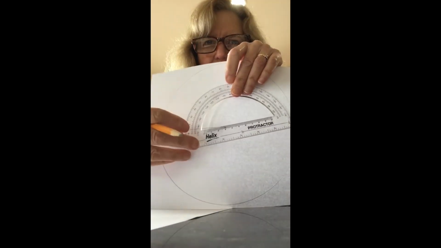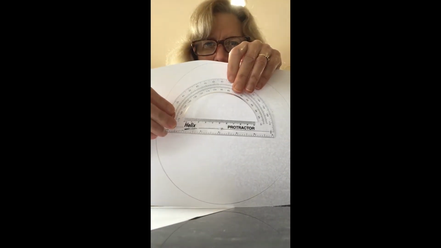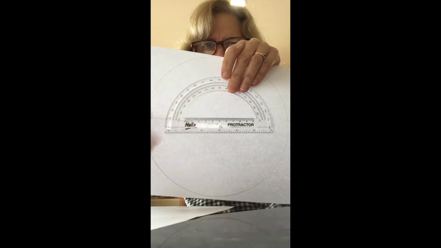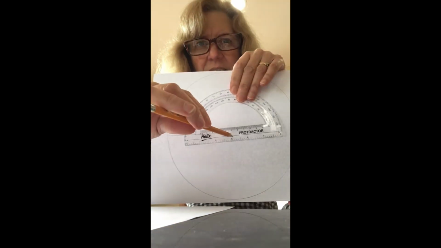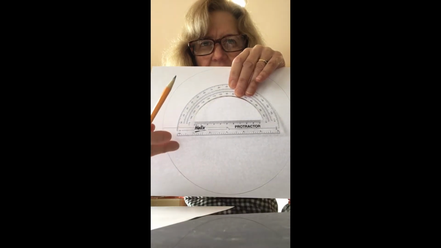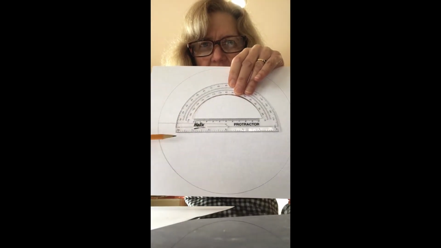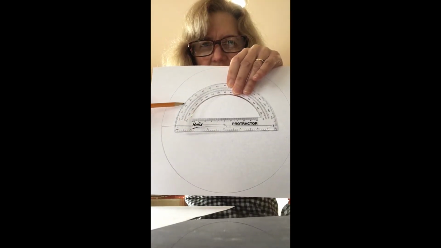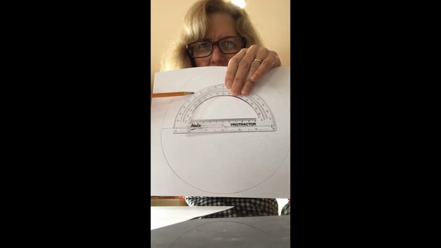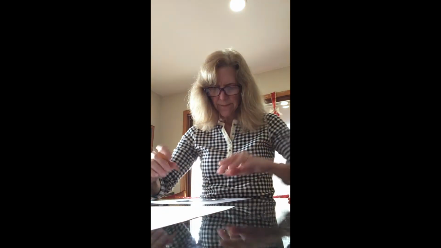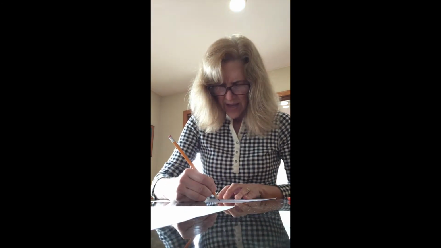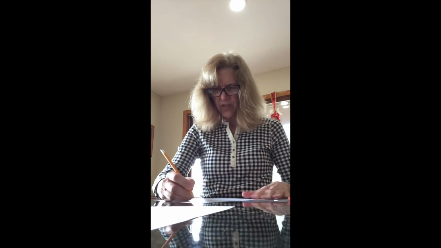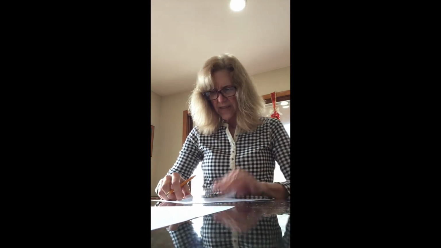So to do this, just a reminder on how to measure angles. You put the center dot of the protractor on the center dot there, and the line goes on your line. Now you're going to count up until you find the 54 and make a little dot. Or 51.4. So I'm going to do that somewhere between 51 and 52. There I have my dot.